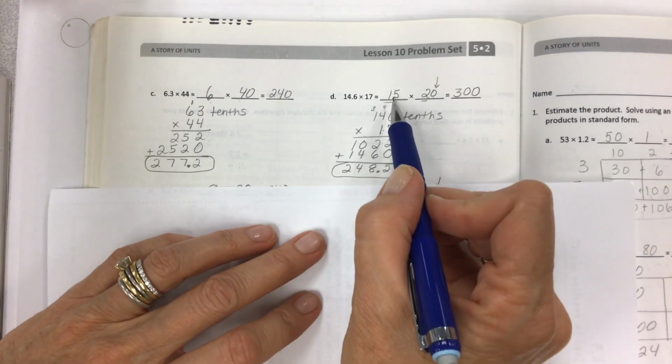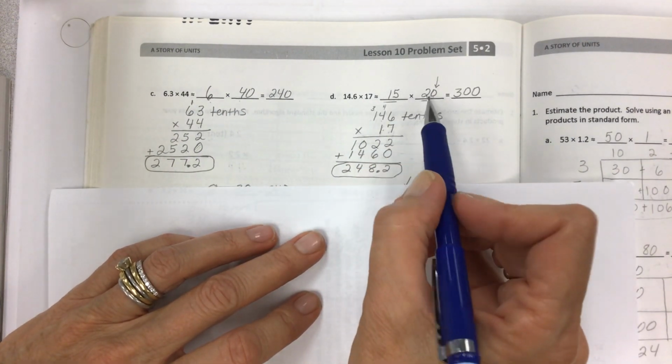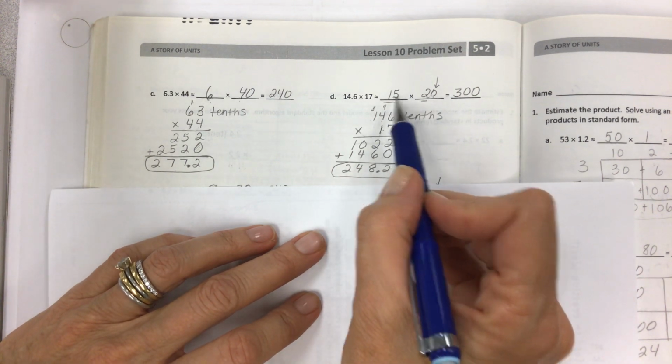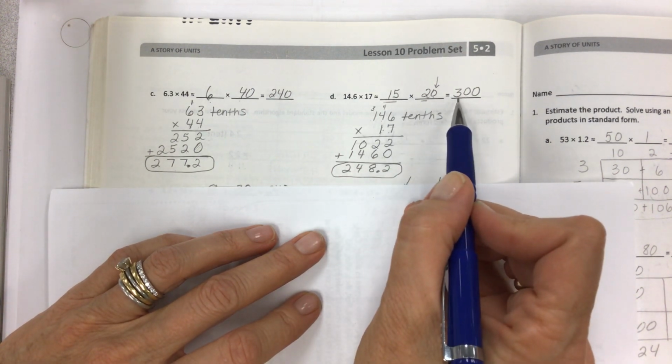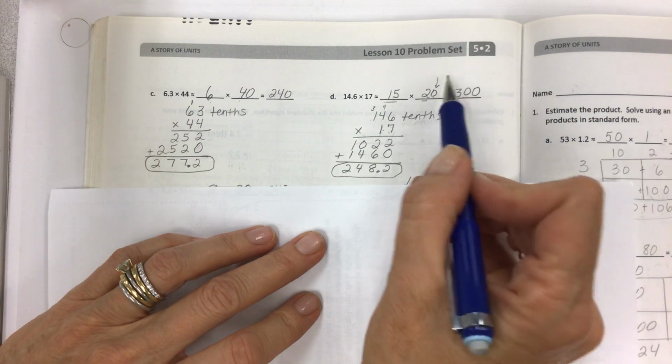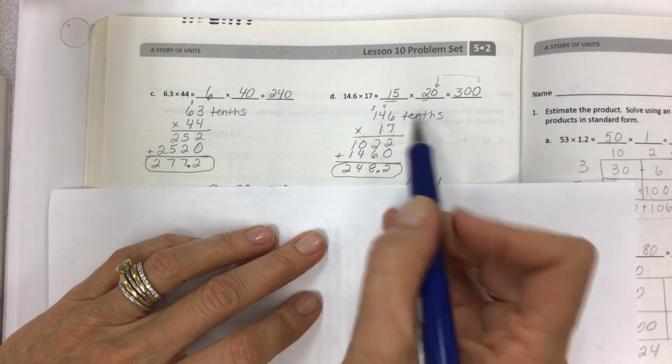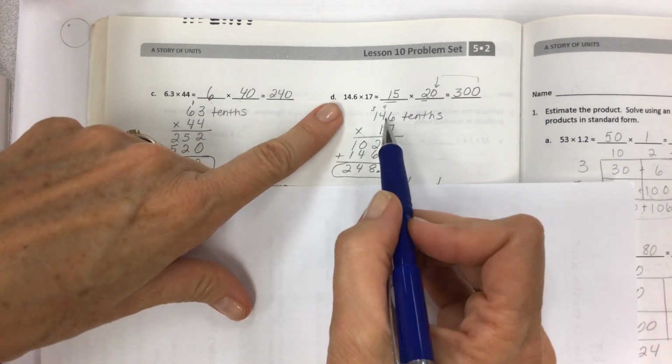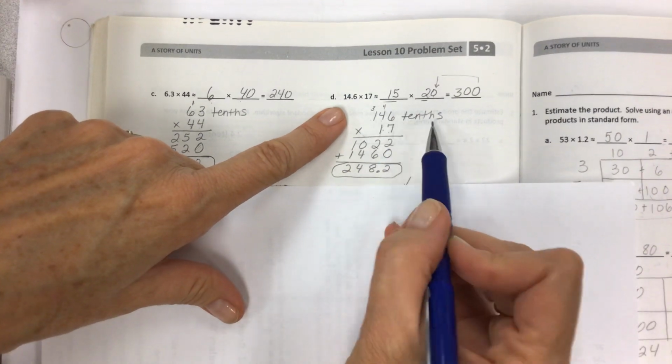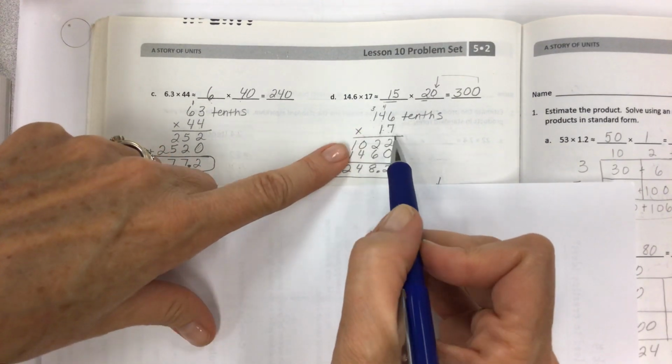14.6 is pretty close to 15. 17 is pretty close to 20. Let's use those. Then I have 15 times 2, which is 30. And then don't forget the 0. Okay. Now for this one, we have 146 tenths times 17.